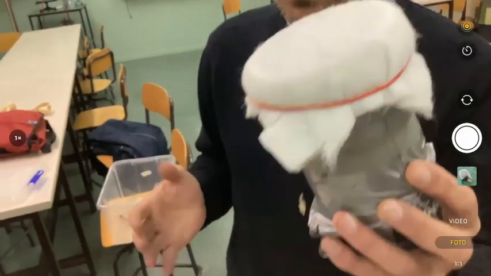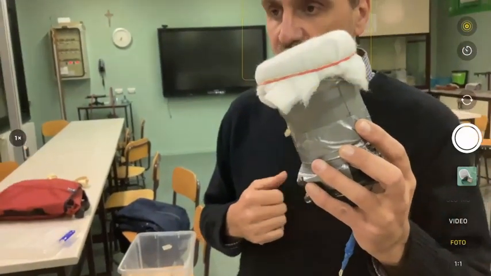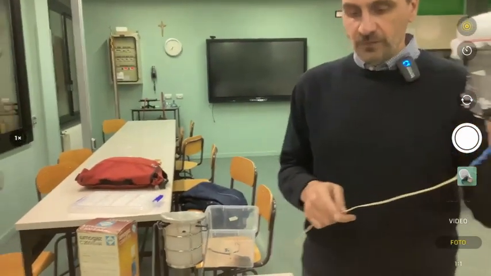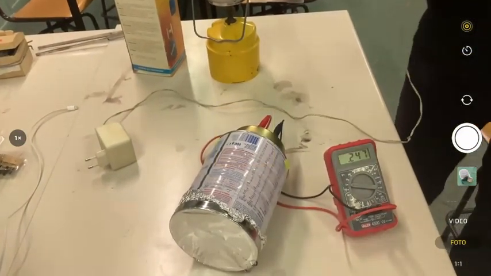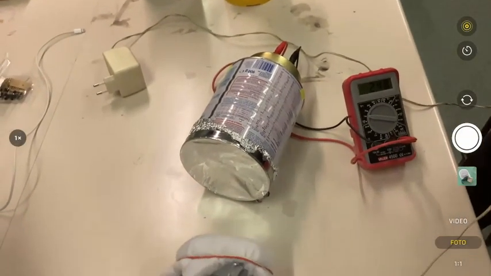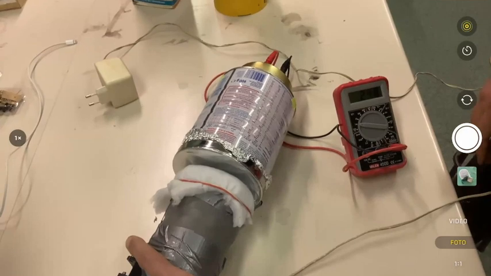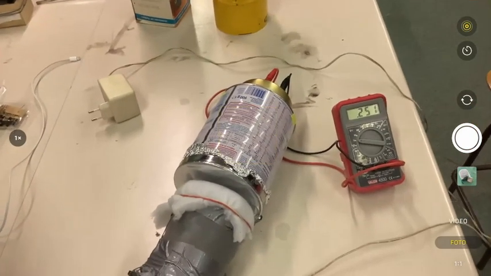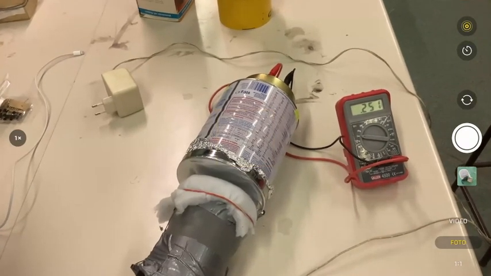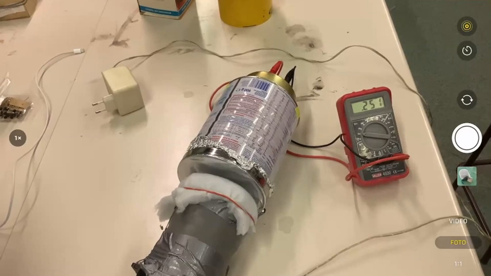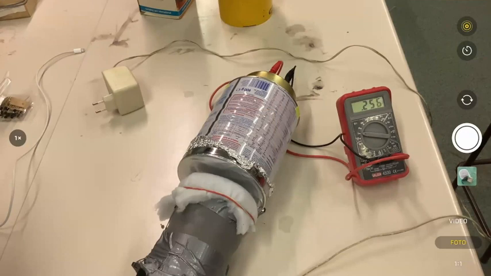So let's put it in front of the ionization chamber and check how the voltage is. Okay, perfect. I put it here in front. You can see that it is increasing.